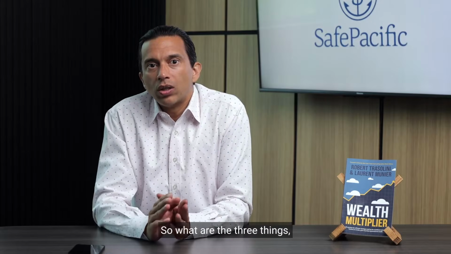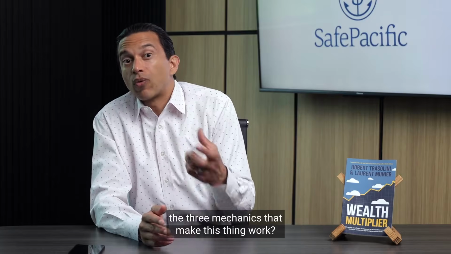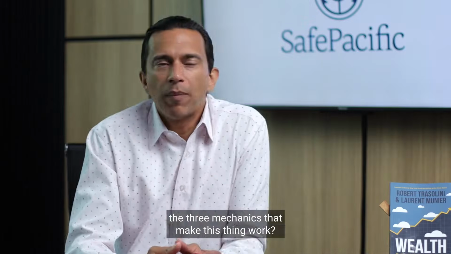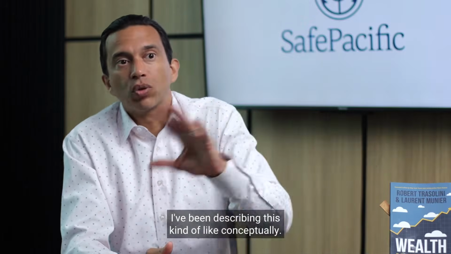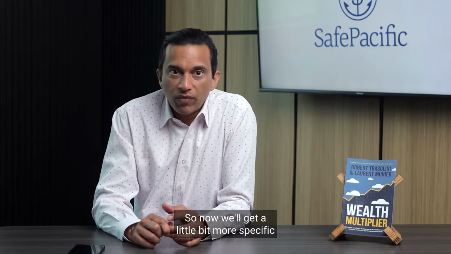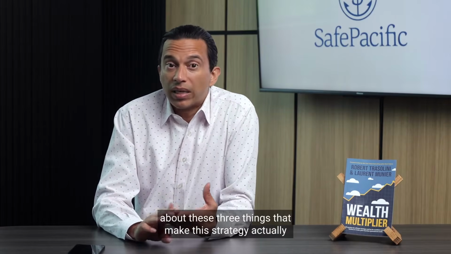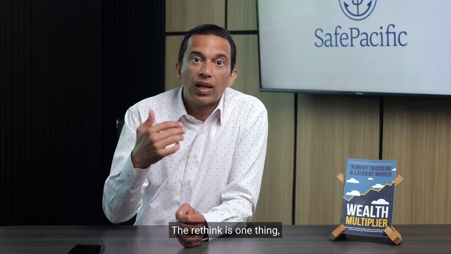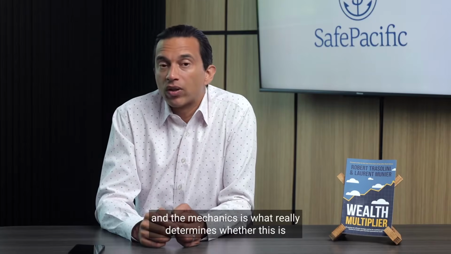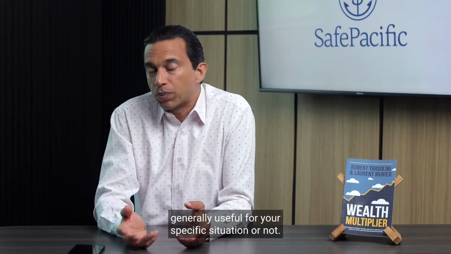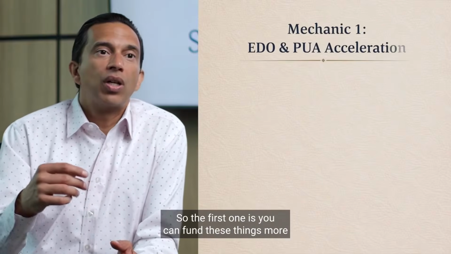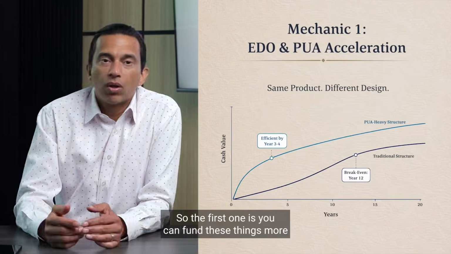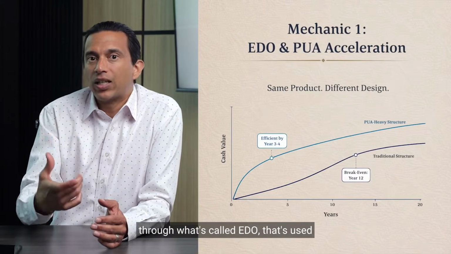So what are the three mechanics that make this work? I've been describing this conceptually, so now we'll get a little more specific about these three things that make this strategy actually work for incorporated business owners. The rethink is one thing, and the mechanics is what really determines whether this is generally useful for your specific situation or not.